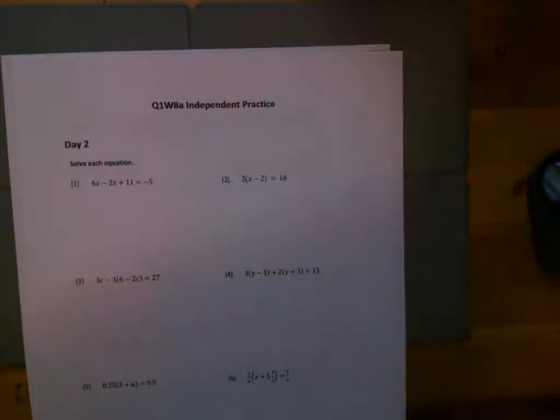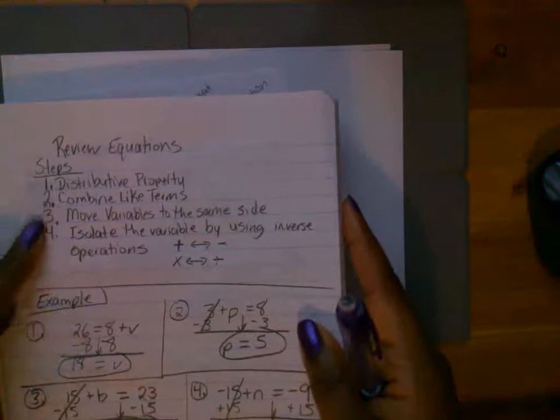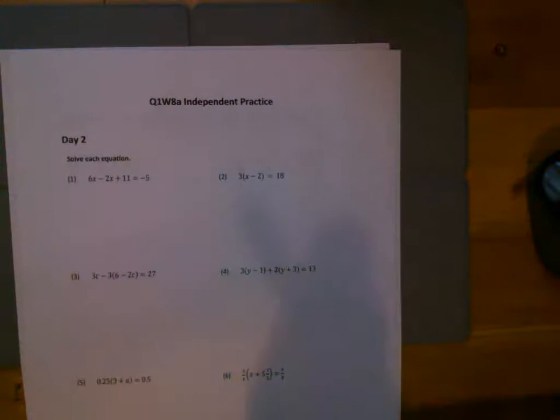And we wrote each of the steps in our notes. So make sure you refer back to those as you're working out problems. So here we don't have distributive property, so we skip step 1. Combining like terms on each side.